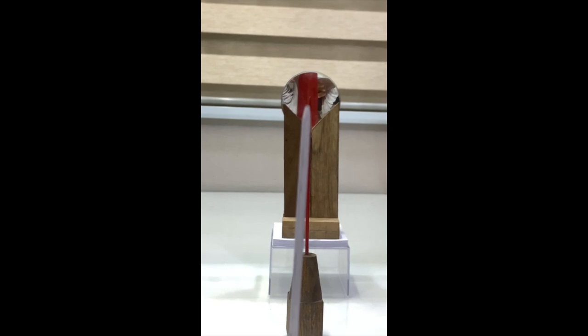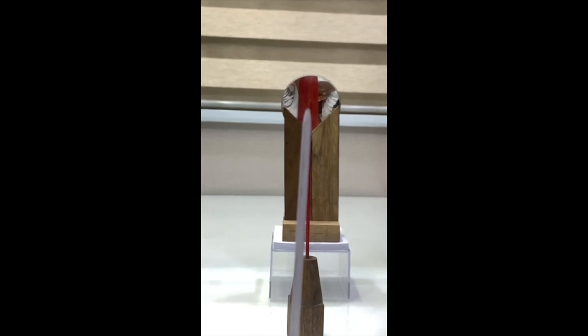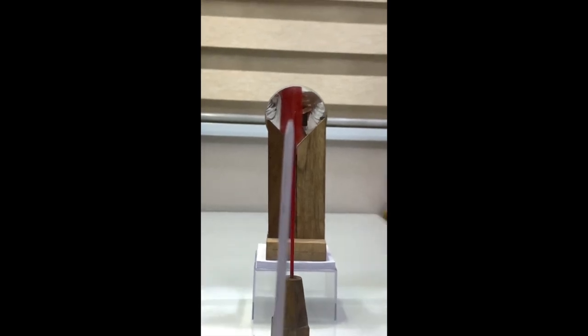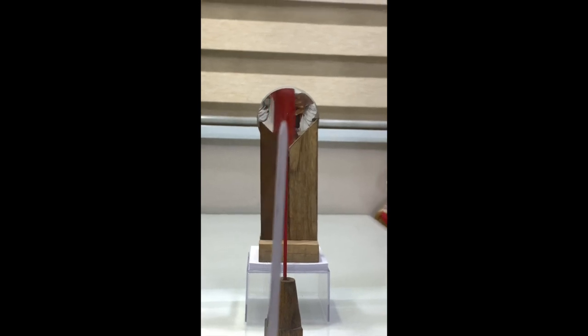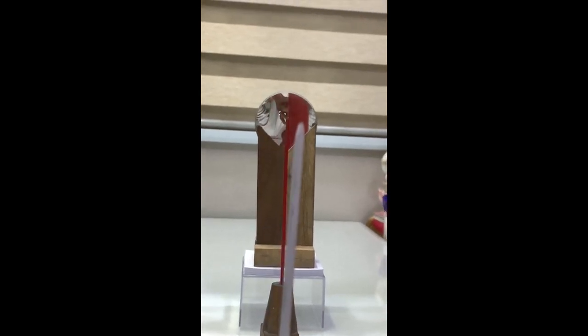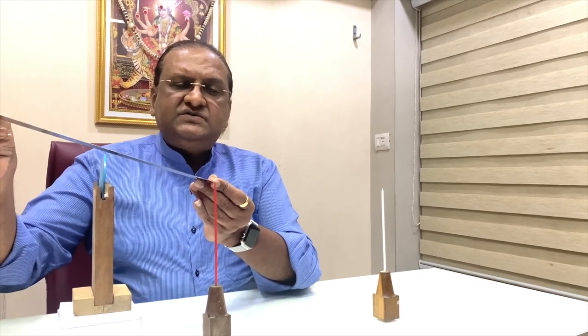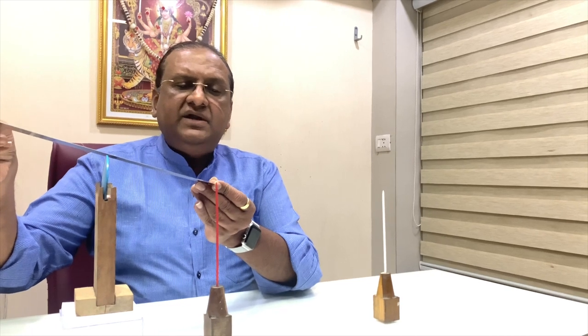And now remove the parallax between this white pin, that is the image pin, and the actual image you are observing in the mirror. Now see the image and white pin both are moving together when you move your eye. Then measure the object distance, means the distance between red pin and mirror.